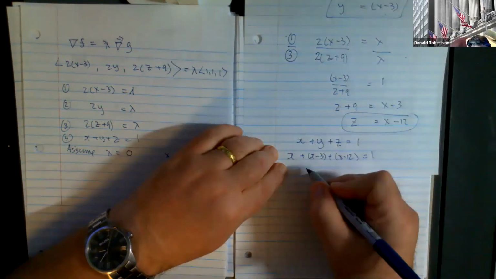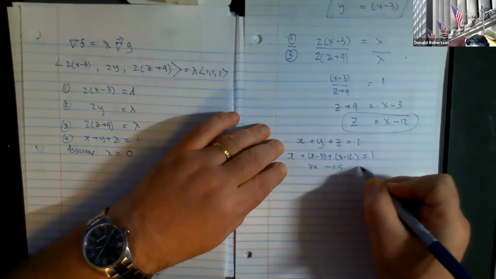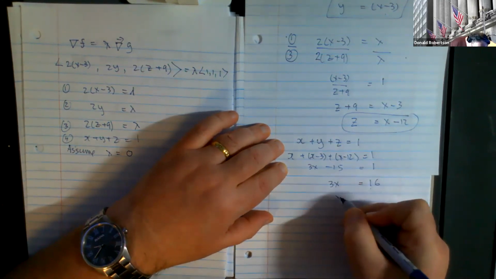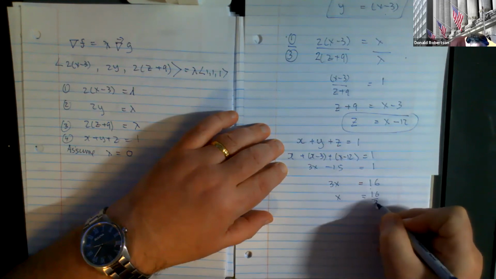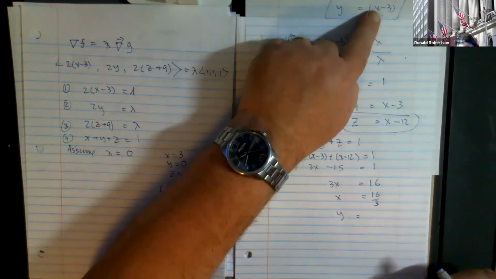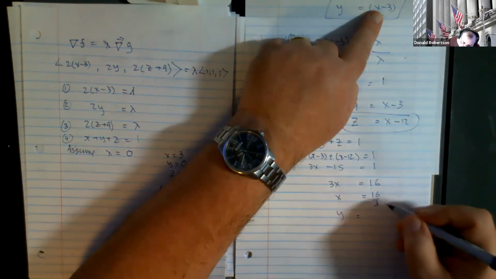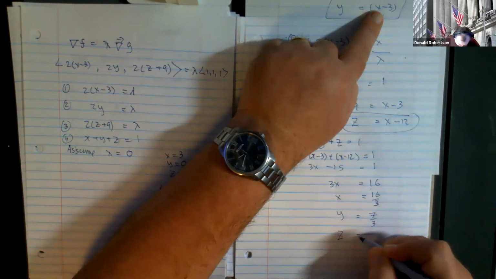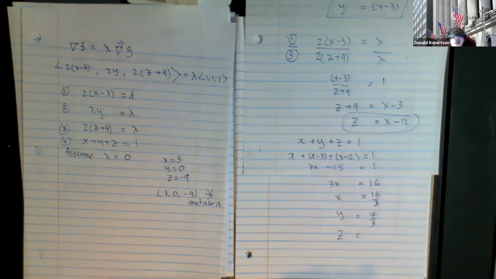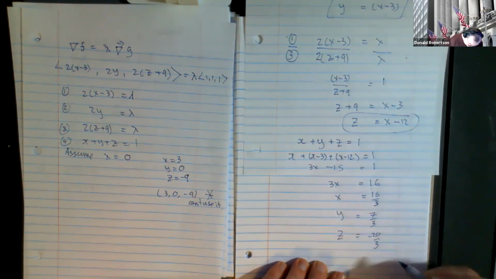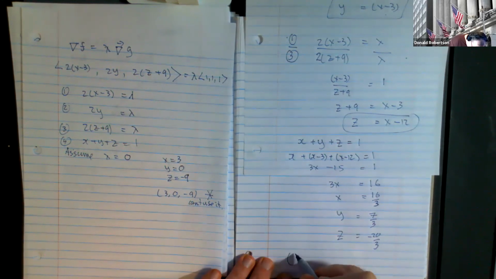So what's that? 3x take away 15 must be 1. That makes 3x has to be 16. That makes x 16 thirds. That means y, which is x take away 3, is x take away 9 thirds, which gives me 7 thirds. And z has to be x take away 12, which is this guy take away 36 thirds, which gives me that guy. And so there is only one solution that came out of this problem.